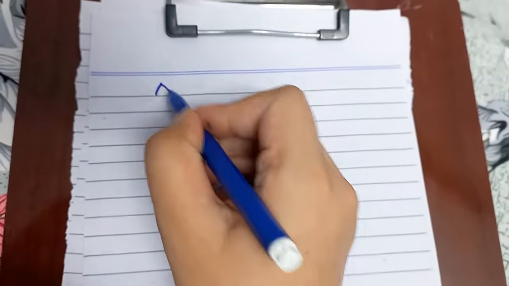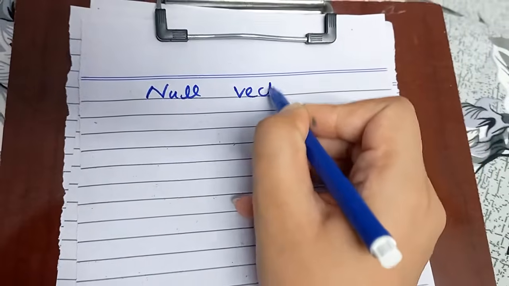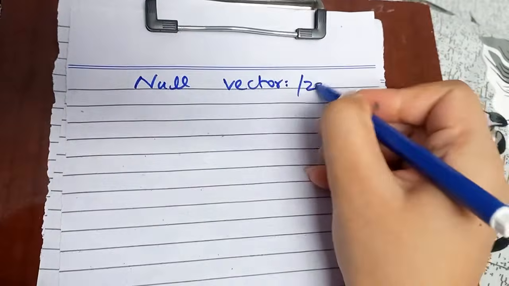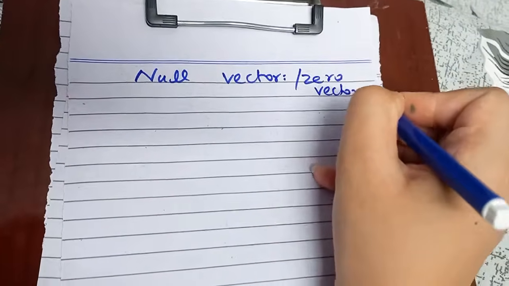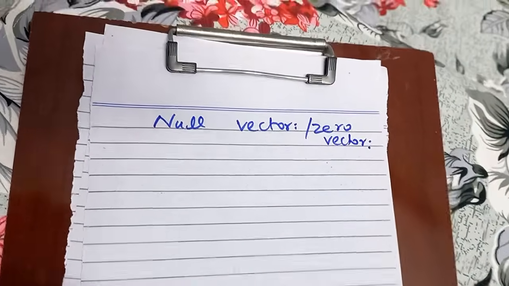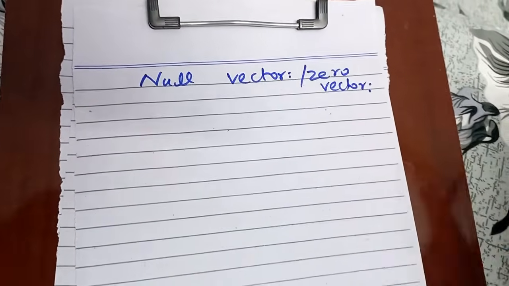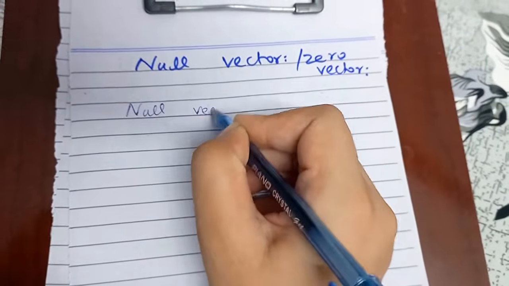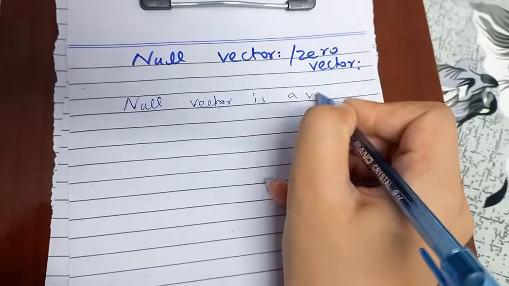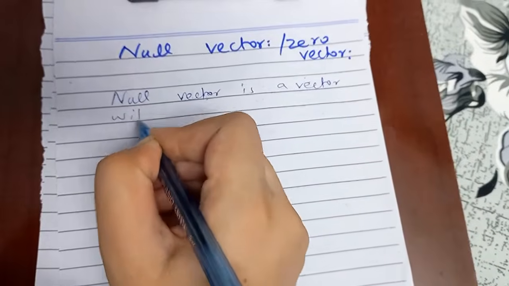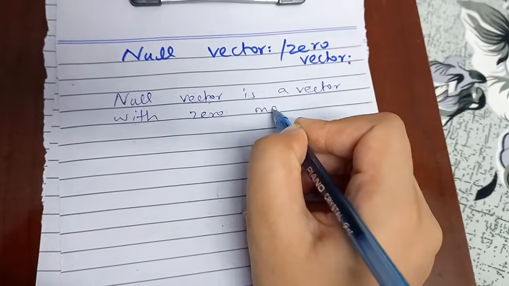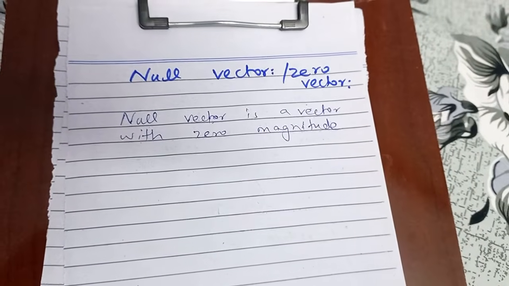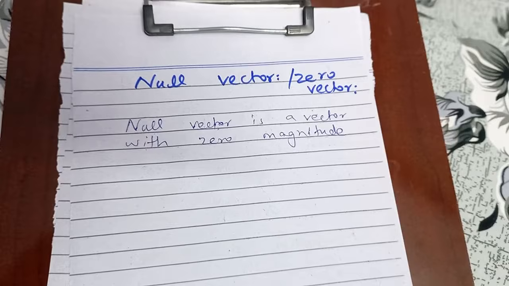Then we have a null vector, or zero vector. As the name suggests, 0 is a numerical value, so it's given to the magnitude of a vector. So a null vector or zero vector is a vector with 0 magnitude. Since that vector doesn't have any magnitude, it means that it doesn't exist.